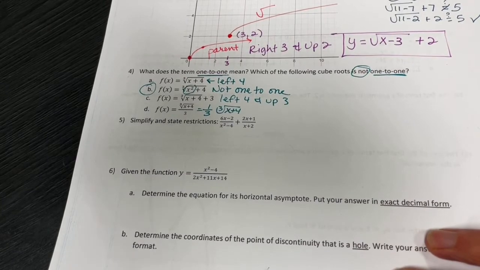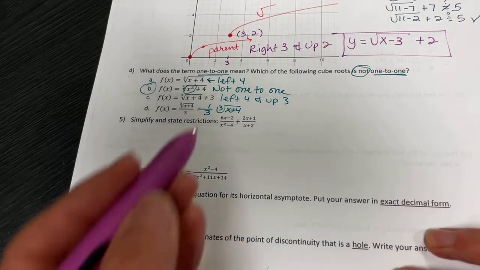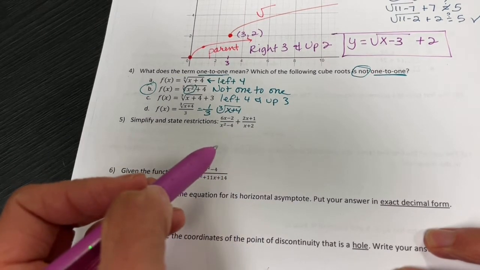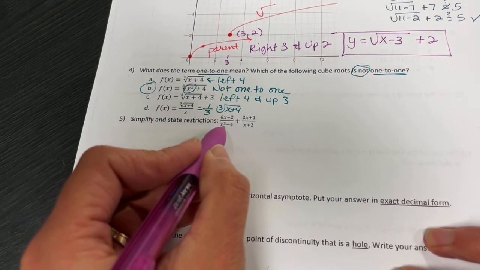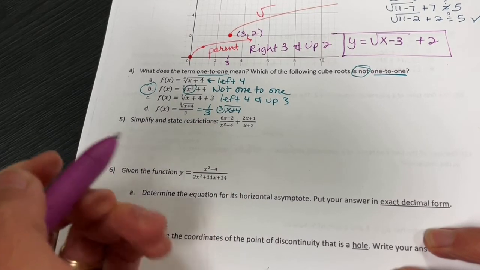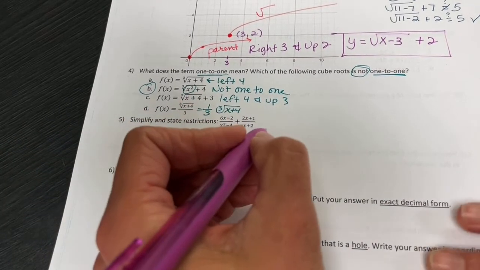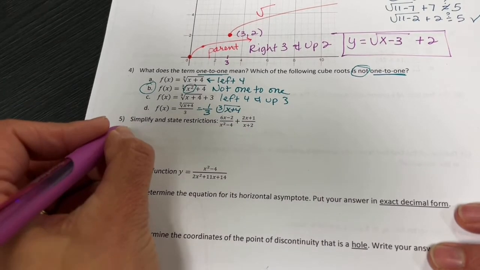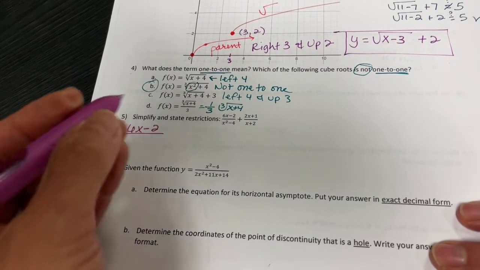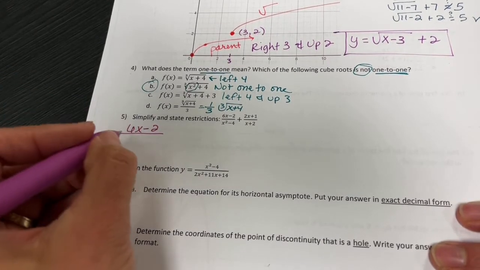Number 5, simplify and state the restrictions. So we are adding fractions, so we have to get common denominators, which means I've got to factor that first denominator. It is a special case, a difference of 2 perfect squares. So we're going to get 6x minus 2 as its numerator. You don't need to factor the numerator when you're getting a common denominator, not till the end.